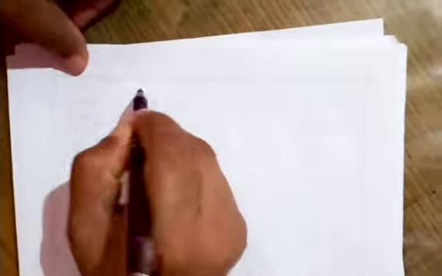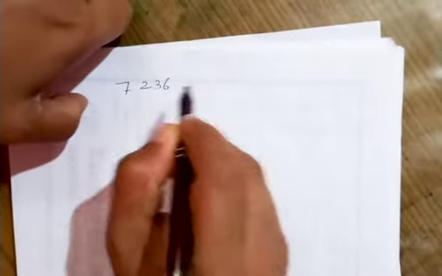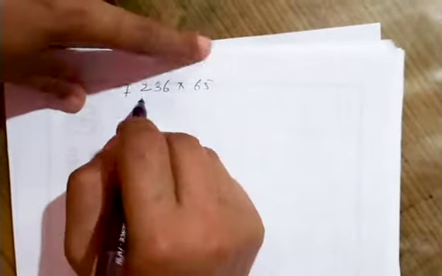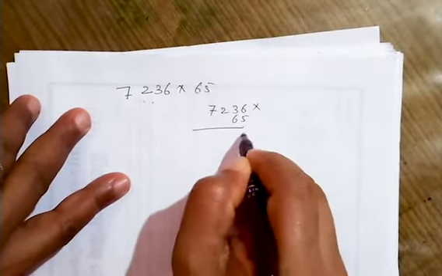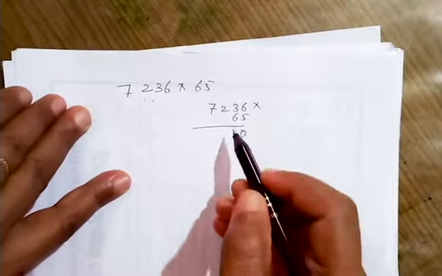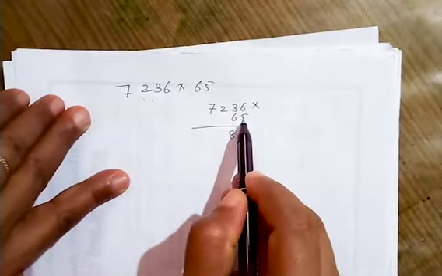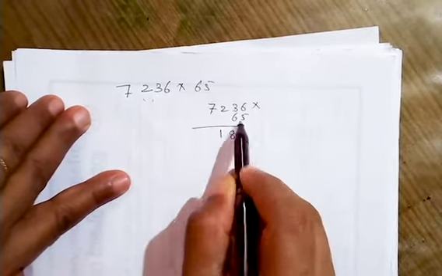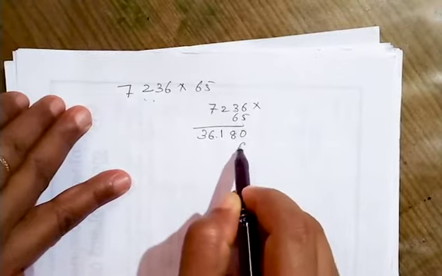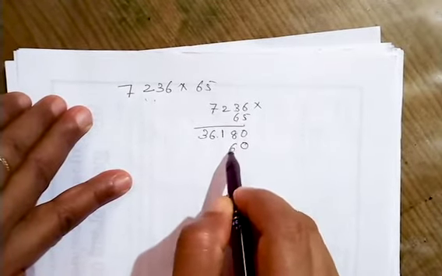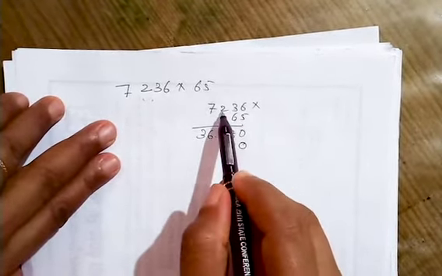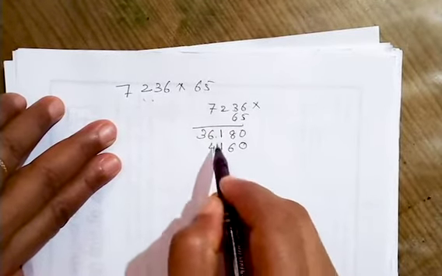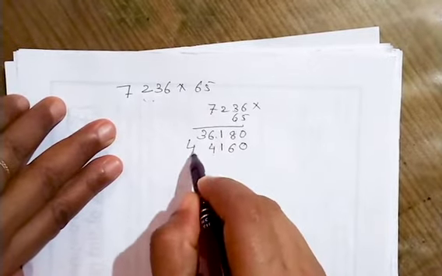We are going to multiply 7236 into 65. We are multiplying these two numbers, 7236 into 65. 6 5s are 30, carry over 3, 3 5s are 15, so 18, carry over 1, 2 5s are 10, 11, carry over 1. This is 35 and 36. In the tens place, we put 0 here. 6 6s are 36, carry over 3. 3 6s are 18, plus 3 it is 21, carry over 2. 2 6s are 12, plus 2 14, carry over 1. Here 42, that is 43.